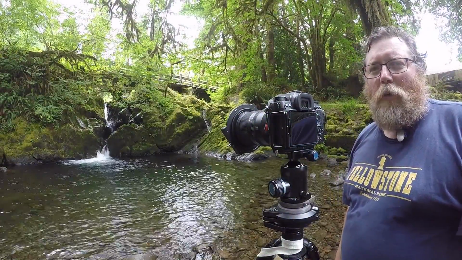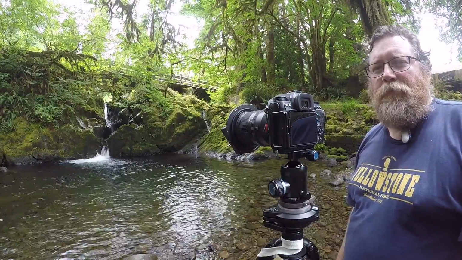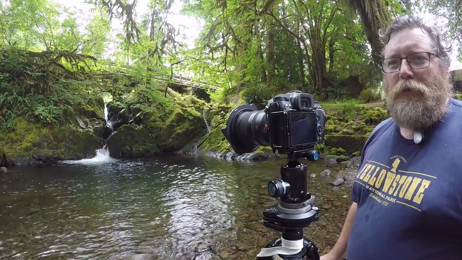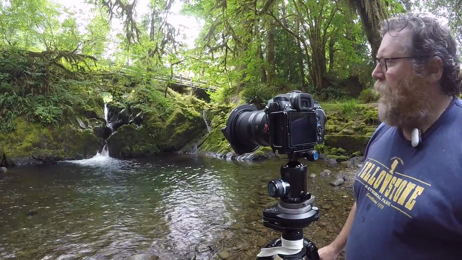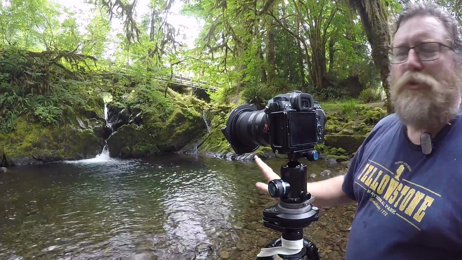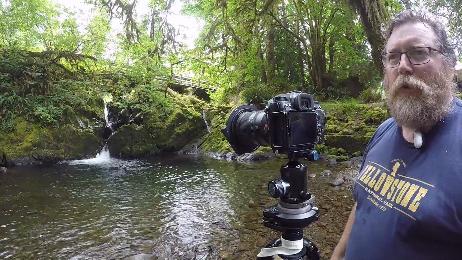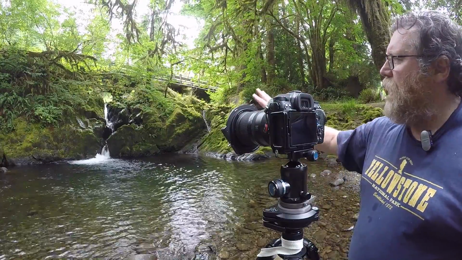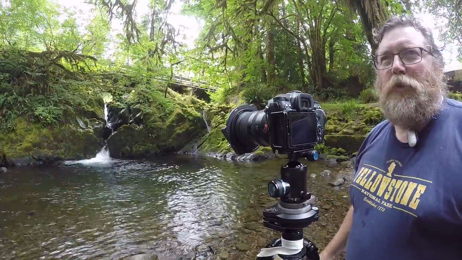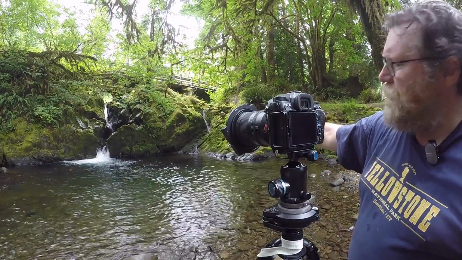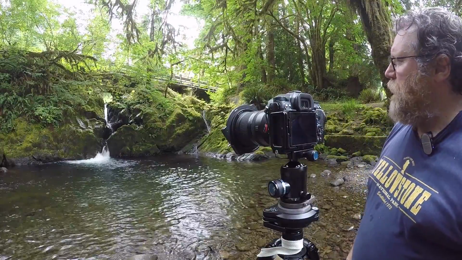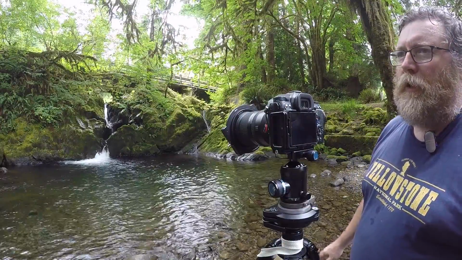So here I am at the somewhat obviously named Falls Creek Falls. I'm standing in the middle of the creek, and it's the best place to shoot from because you can get this view straight up the falls that are cascading down through this little channel directly underneath a bridge on the road. There's another little fall just down to the right hand side of it that I'm going to try and shoot in a panorama as well.